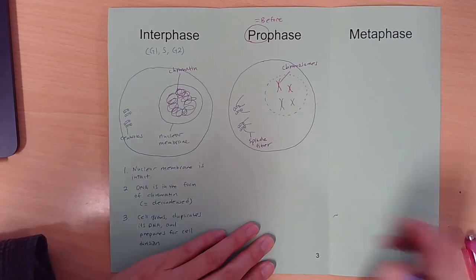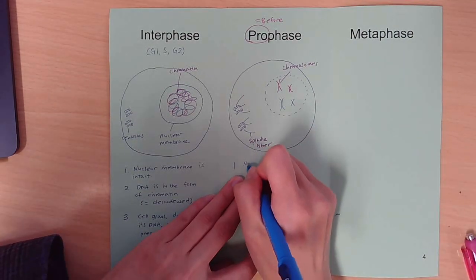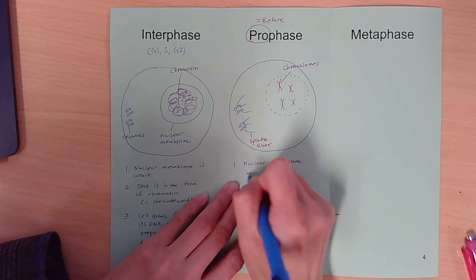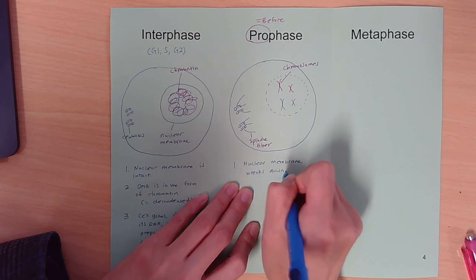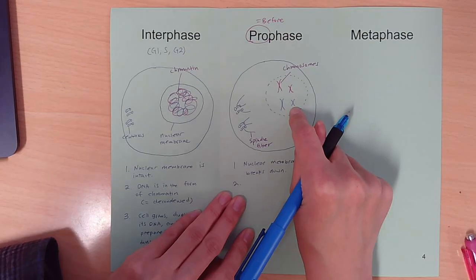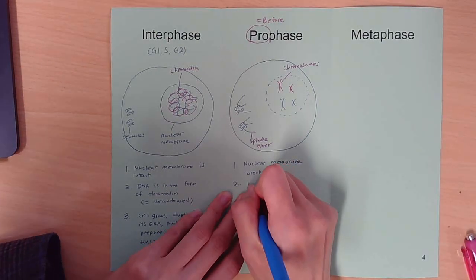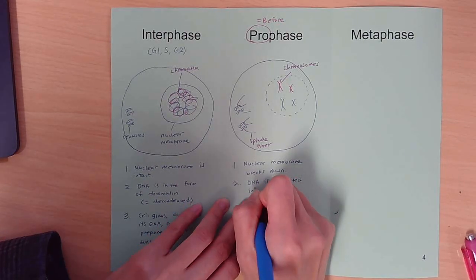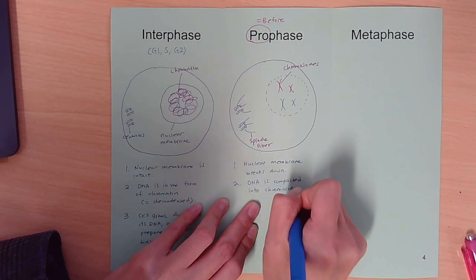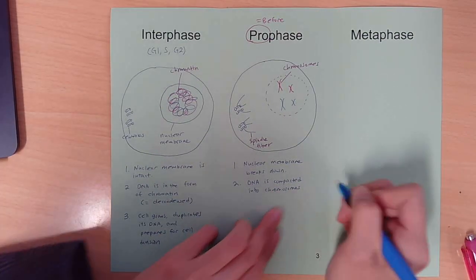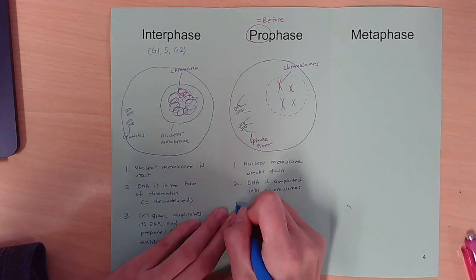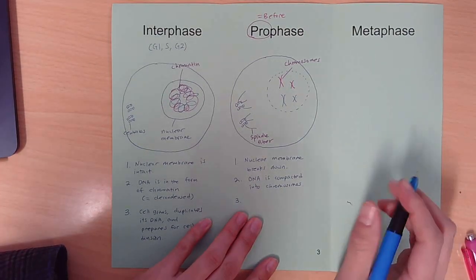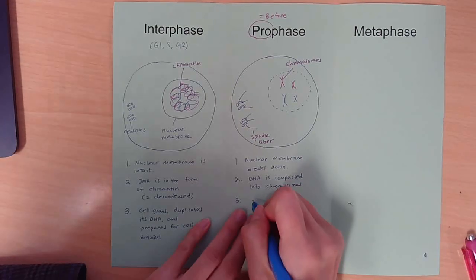So let's summarize the key events that happen during prophase. The nuclear membrane begins to break down. And inside the nucleus, DNA is now compacted into chromosomes. And again, if you were to look at a cell undergoing prophase, the X-shaped chromosomes are now clearly visible. And the centrioles are beginning to form some mitotic spindles, which will be later used to pull apart the chromosomes.